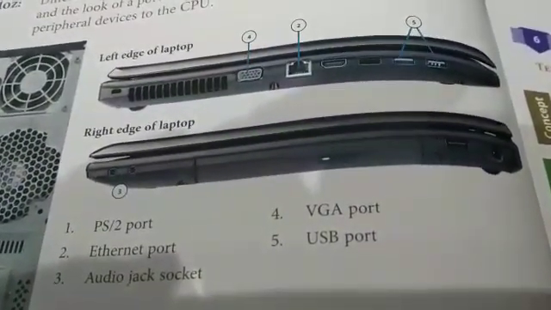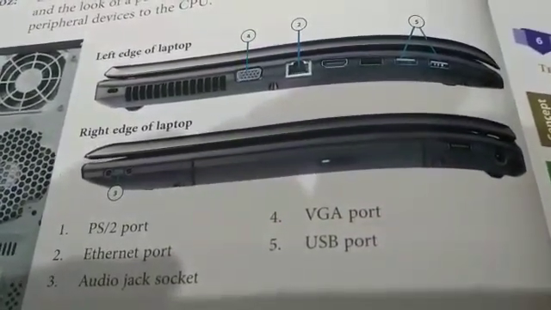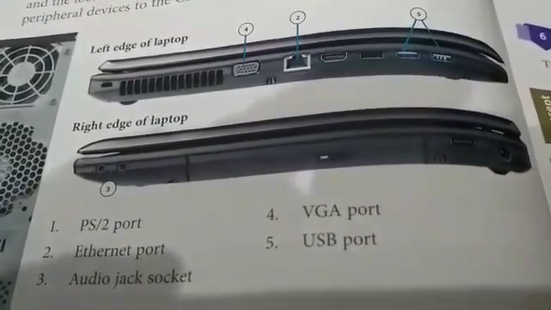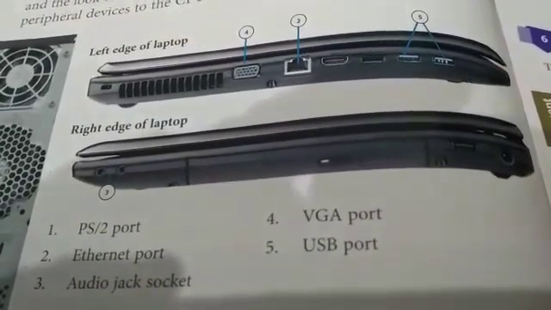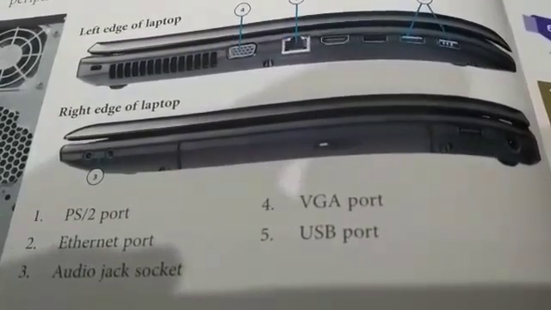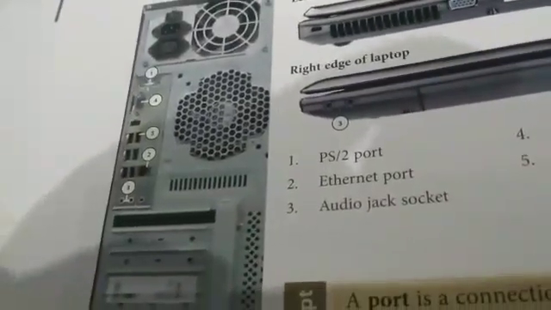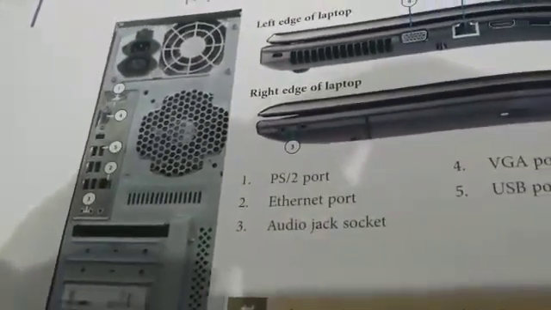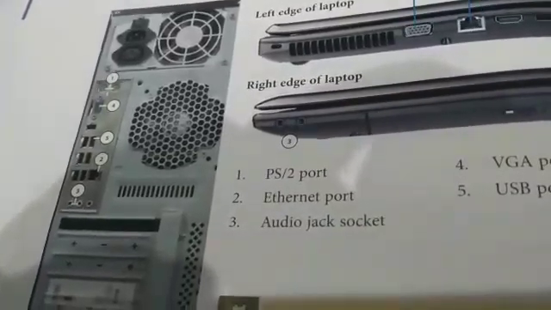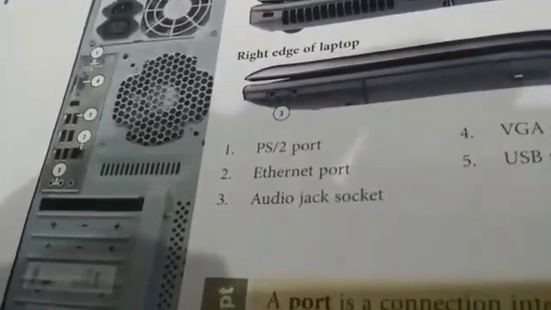These also are the side parts of your laptop, where you can put your pen drive, you can insert your CDs, VGA port, PS2 port, Ethernet port, audio jack socket, all the parts you can see very easily.